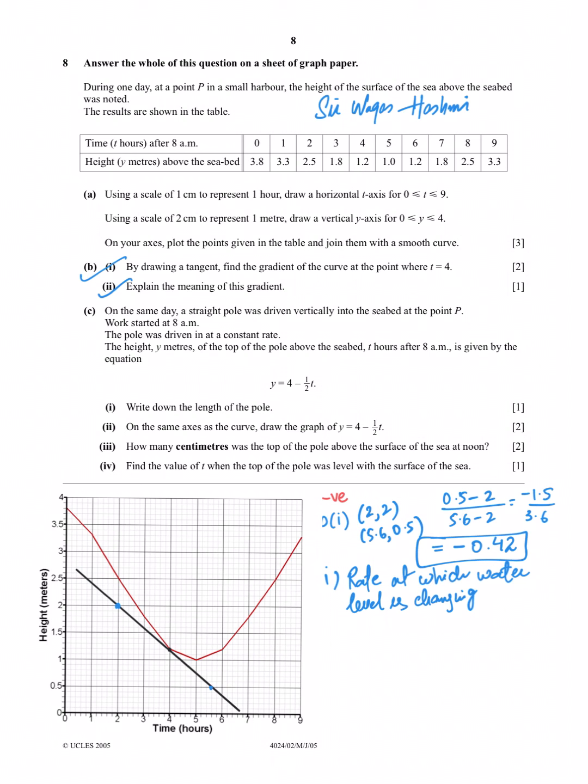So initially, when there is no driving of the pole, when the value of time is 0, we have the initial and correct length of the pole, right? So in your C part 1, basically what we need to do is find the value of y, that is the height, when time is 0, when the pole is not driven into the seabed. So when t is 0, we have y equals 4, and that is the answer.